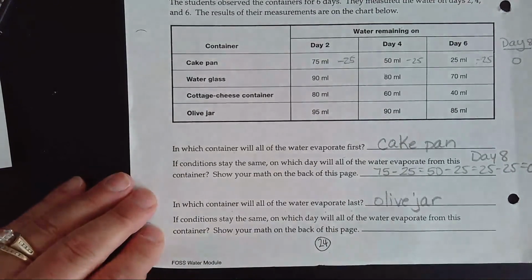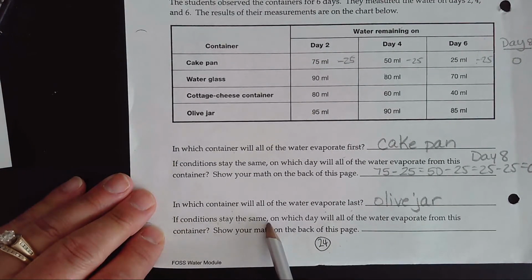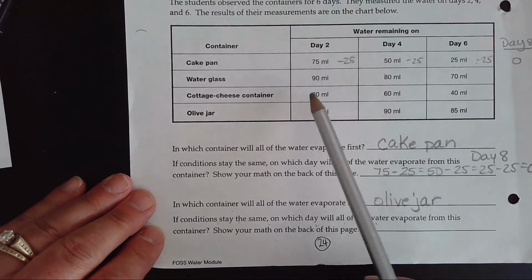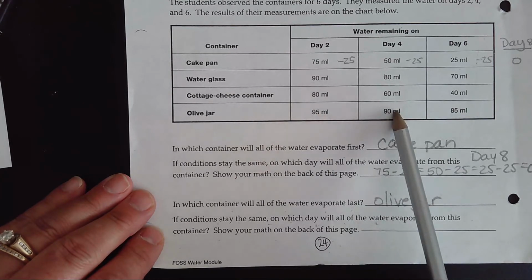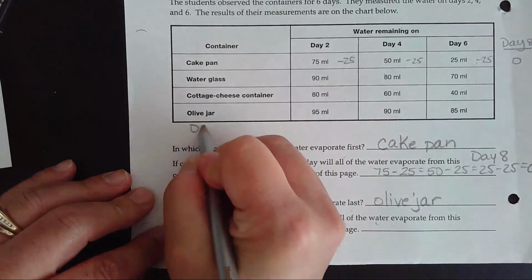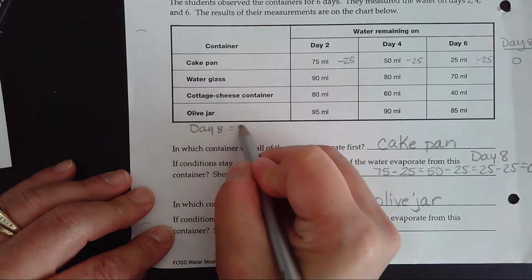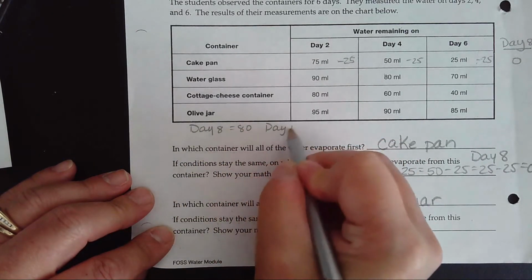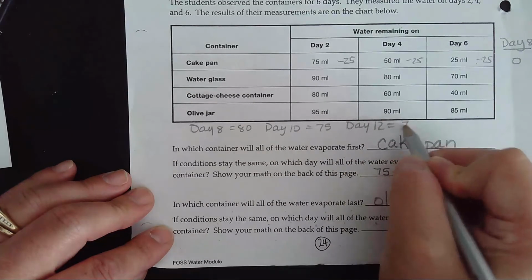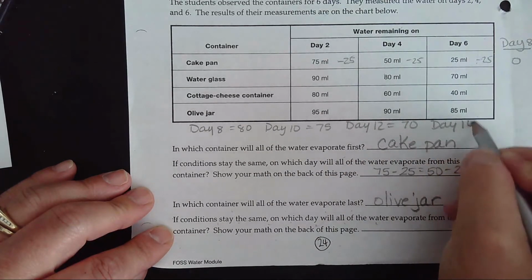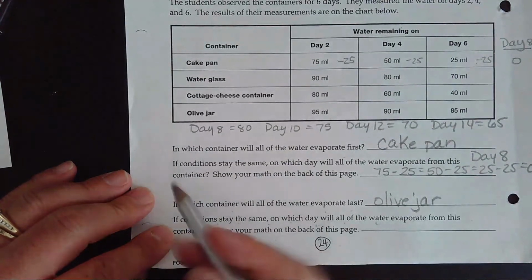Our question is, if conditions stay the same, on which day will all of the water evaporate from this container? Show your math on the back of this page. In this case, it's only going down by 5. So it's going from 95 to 90 to 85. If we continue it, day 8 for the olive jar is going to be 80. Day 10, 75. Day 12, 70. Day 14, 65. And we have to continue this pattern.